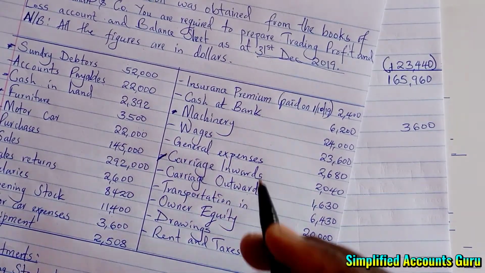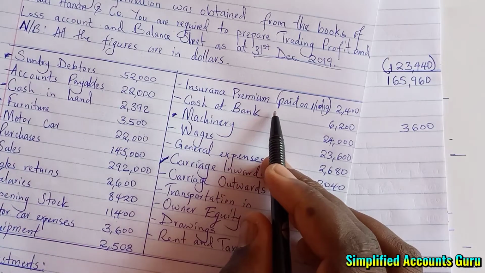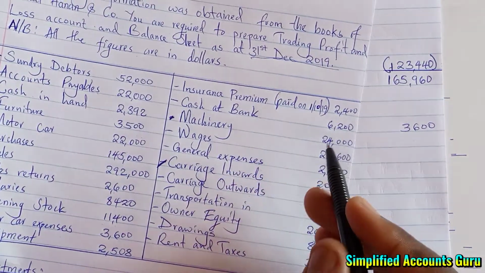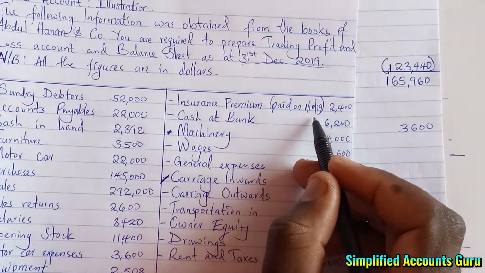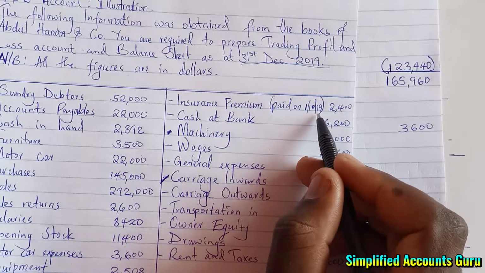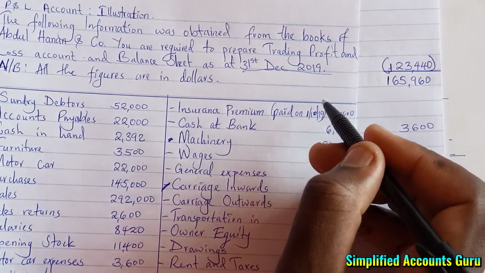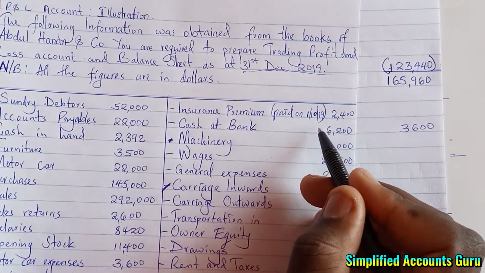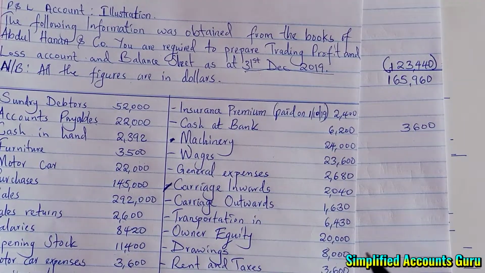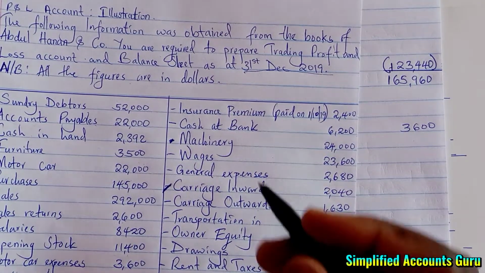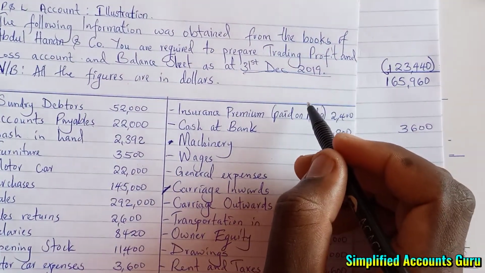Equipment is an asset. Insurance premium, paid on 1st October 2019. This one calls for your attention to check where the period limits cut. What is the starting date?